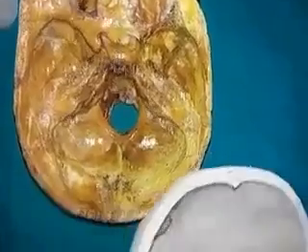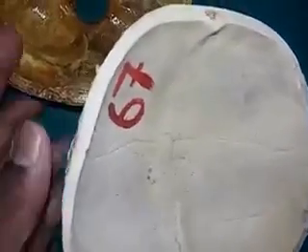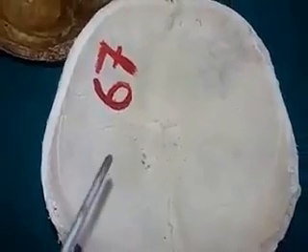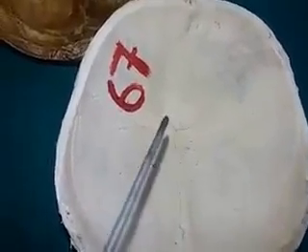So this is the skull vault. You can call it a calvaria even. So internal features we are going to study. Externally we have studied already under norma verticalis. Again we'll see the internal aspect.